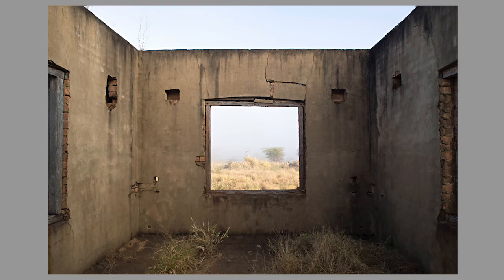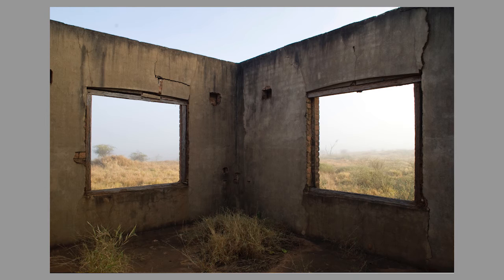With only a doorway and 3 windows with no roof, I had lots of opportunity to frame the landscape outside using the structure. My aim was to create contrast between the old weathered concrete structure and landscape, which was softened by that early morning mist.